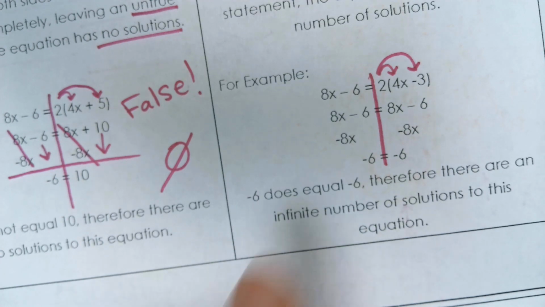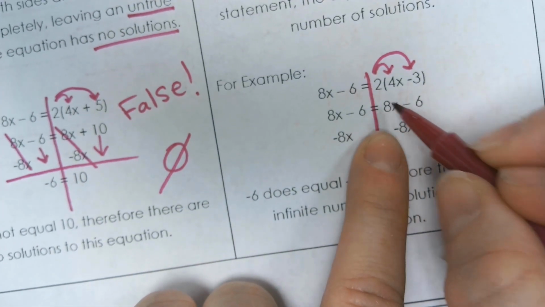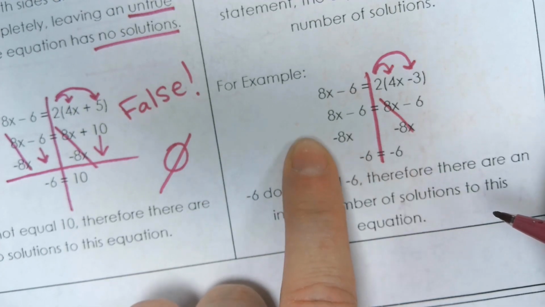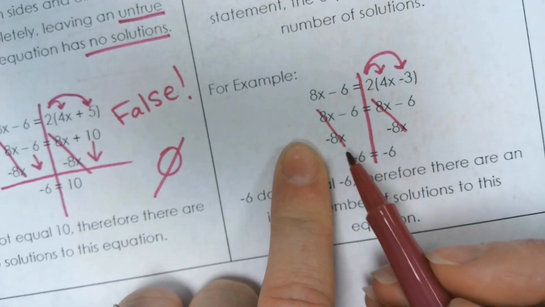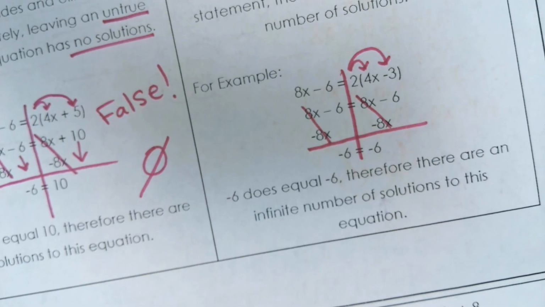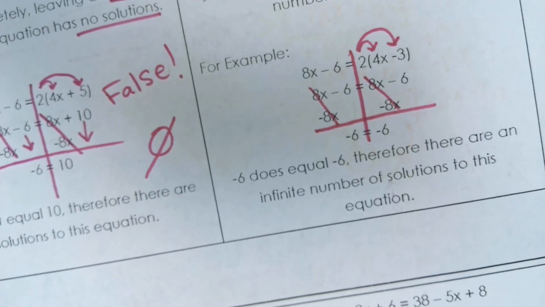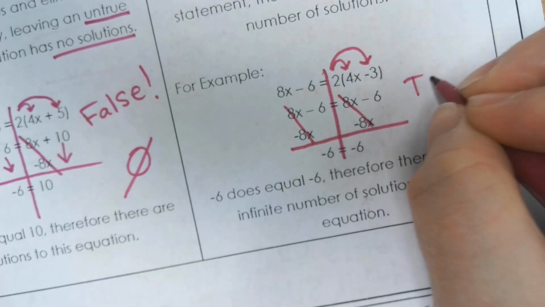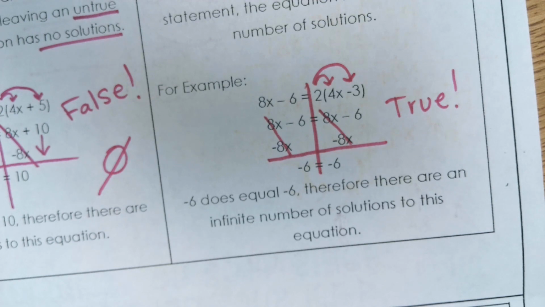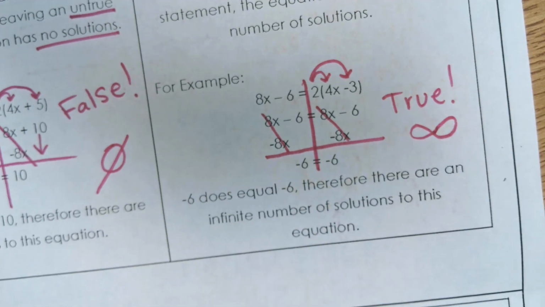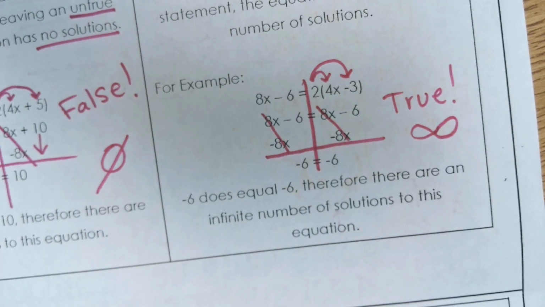What happens whenever we move the x to the left side? We subtract it here, and it becomes zeroed out. Subtract here, it becomes zeroed out. What do we have left? Equals -6. Is that true or false? True. So we can either write infinite solutions or all real numbers. I'm going to do the sideways 8, which represents infinite number of solutions. That means any number I substitute in will be true. Doesn't matter what that number is.